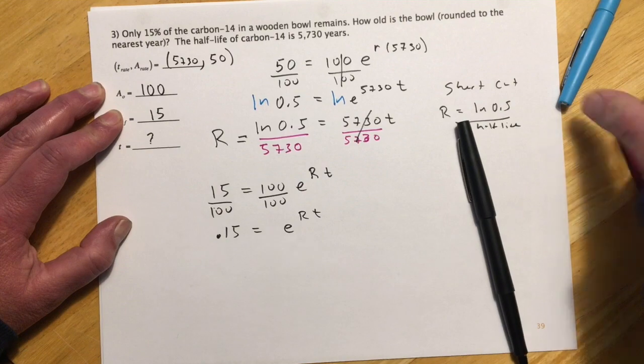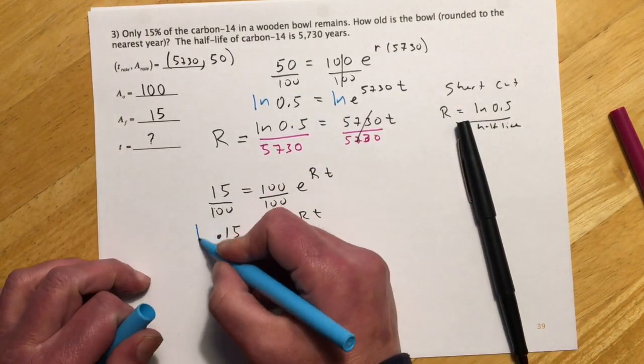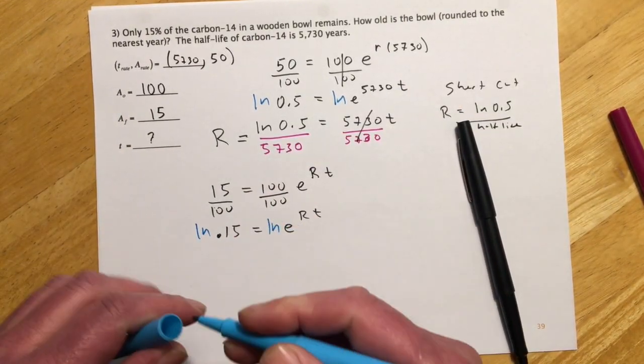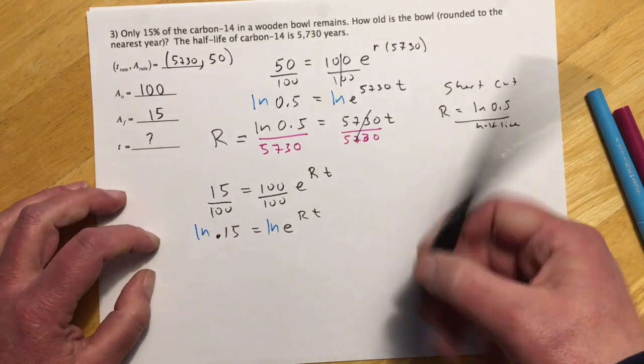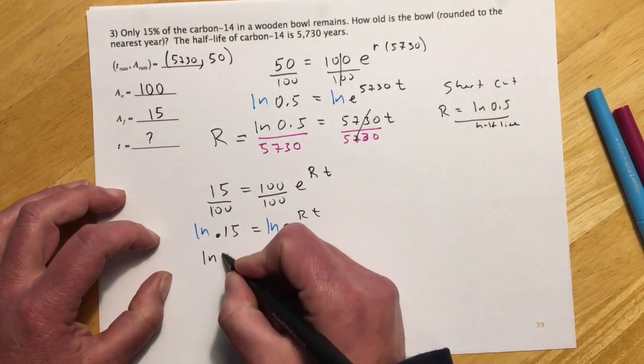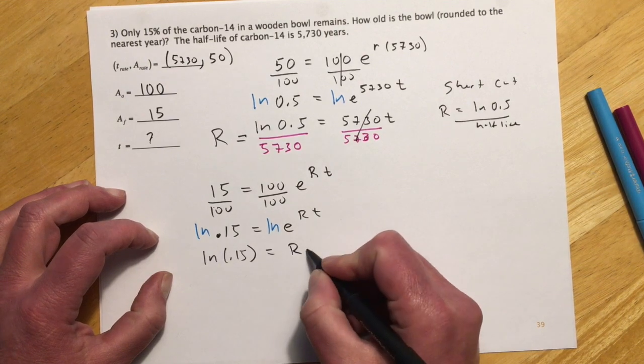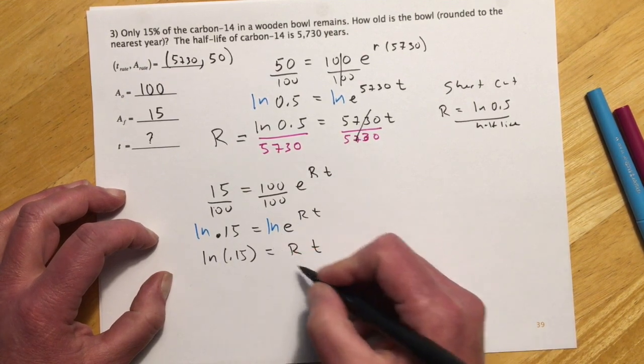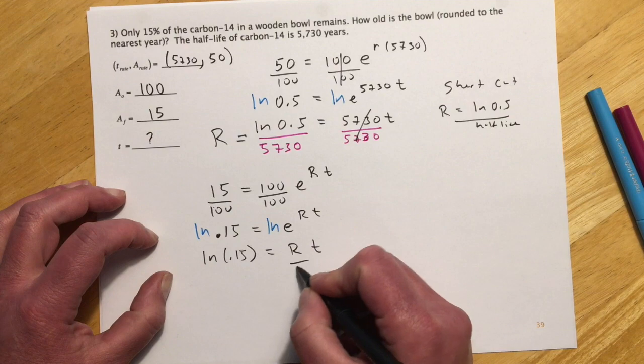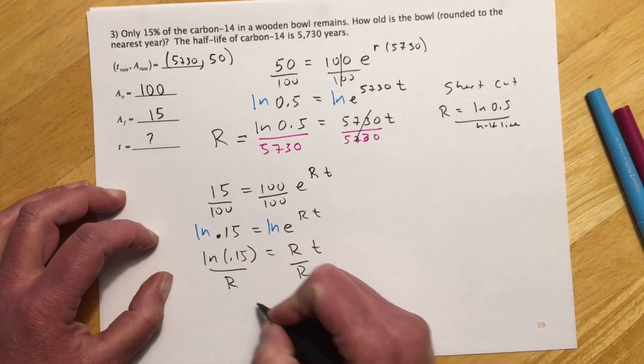We do our natural log again. RT comes down. And then ln e would drop out because it'd be a 1, and then just divide the R over.